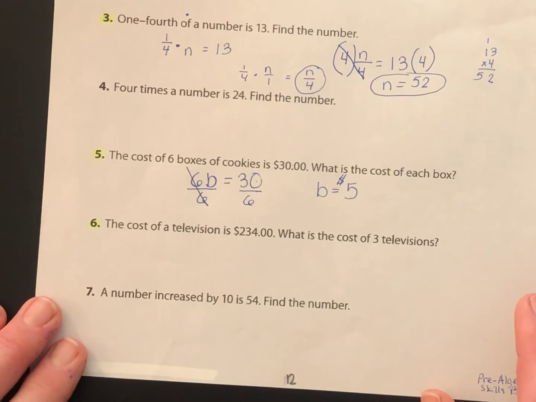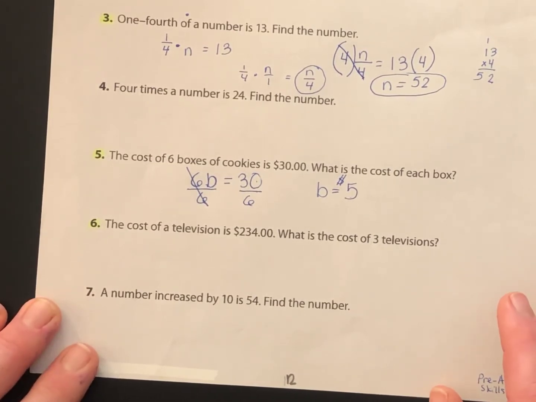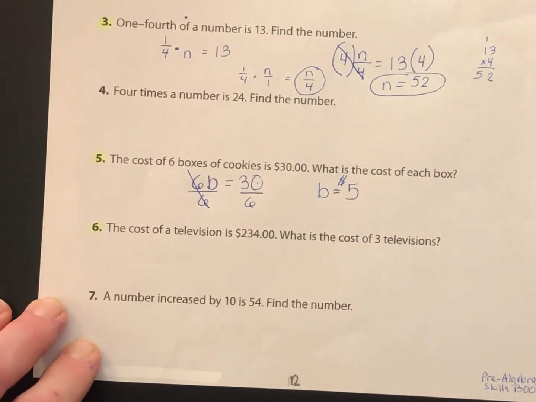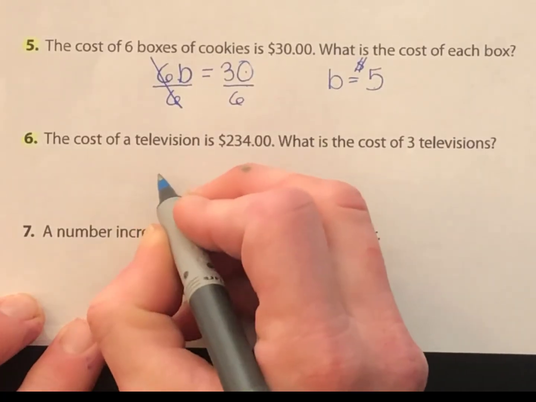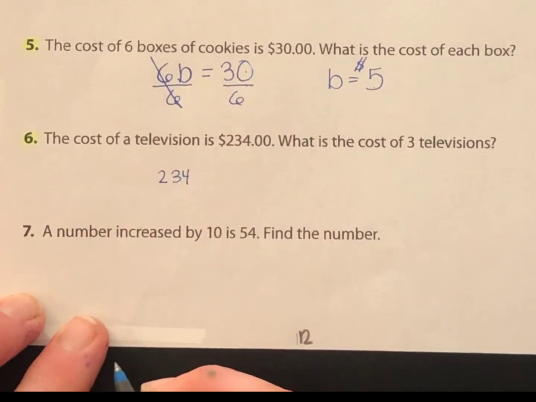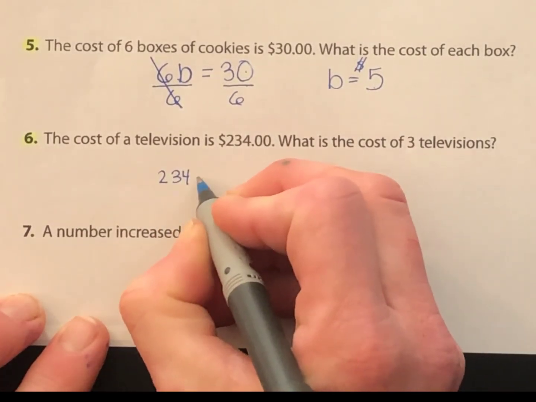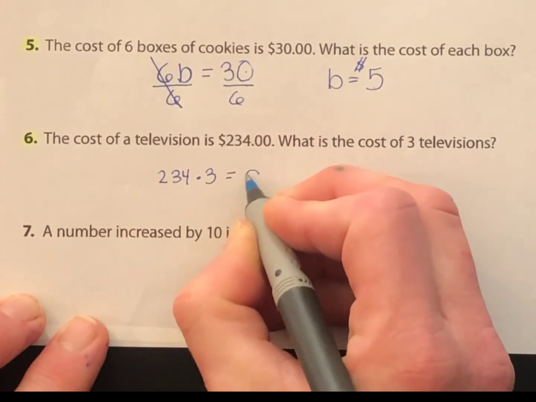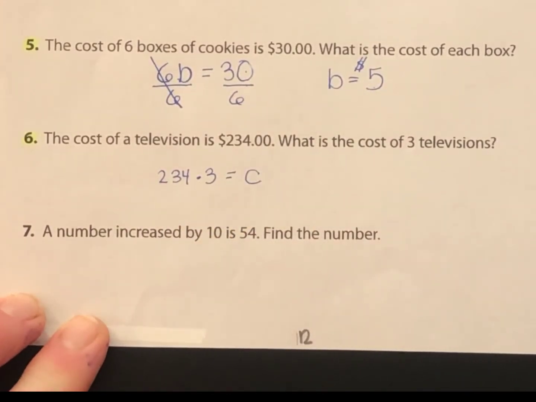Number 6, the cost of a television is $234. What is the cost of 3 televisions? One television is $234. Going to multiply that by 3, and you get the cost for 3 televisions.